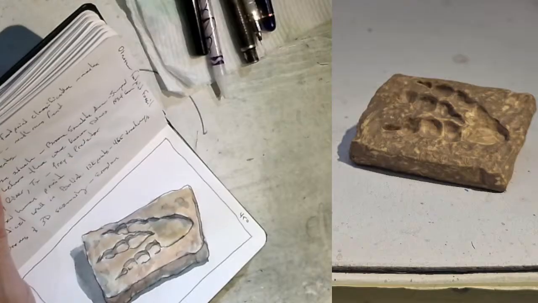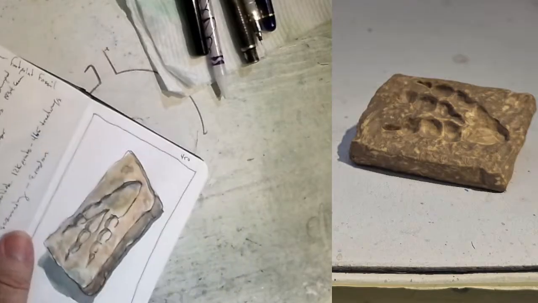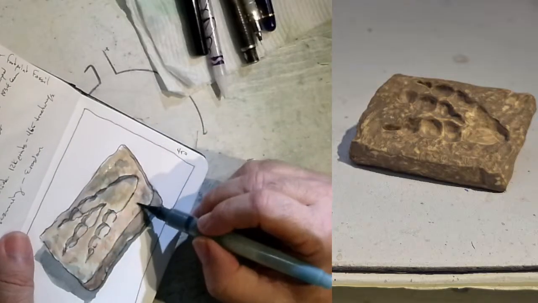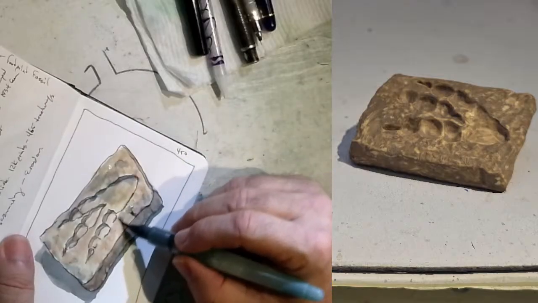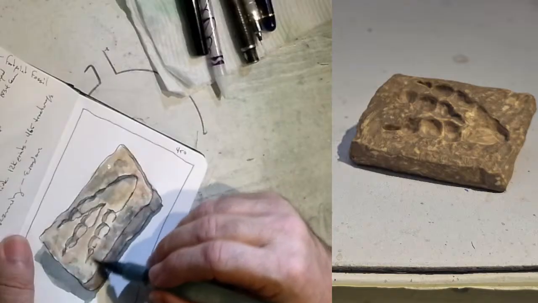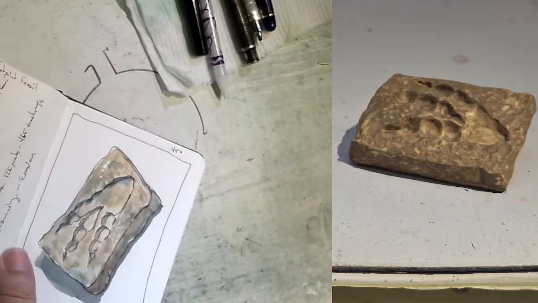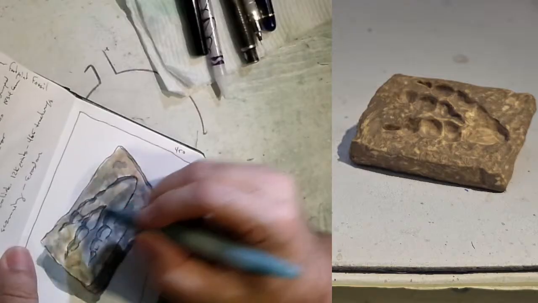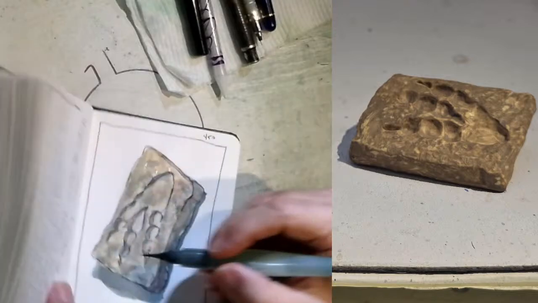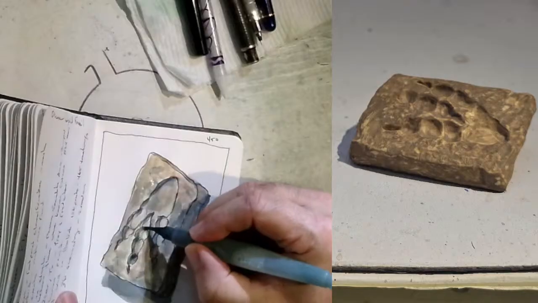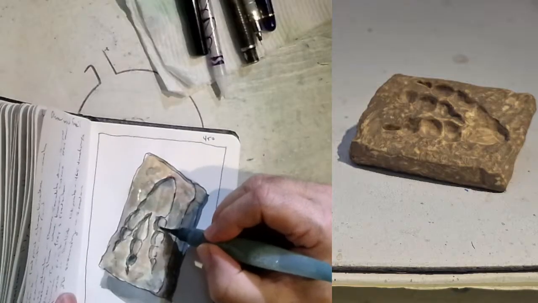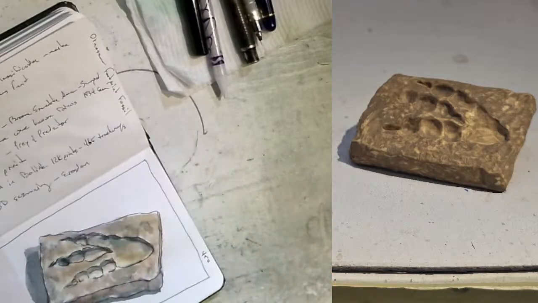Real thin layer of cobalt blue just to add in some shadows, to let you know that it is not a perfectly smooth surface, and to fully separate out that footprint from the rock behind it. Like that. That came together quickly.